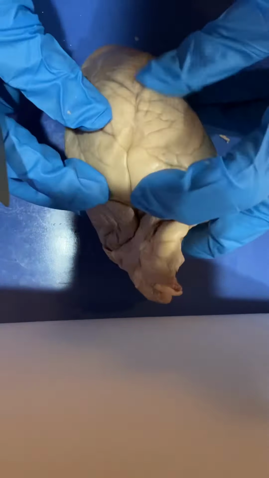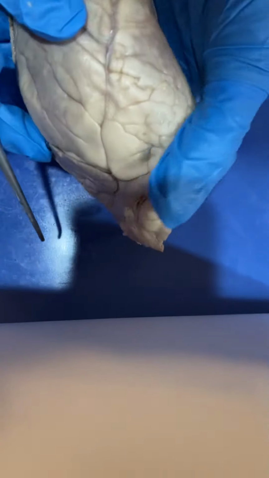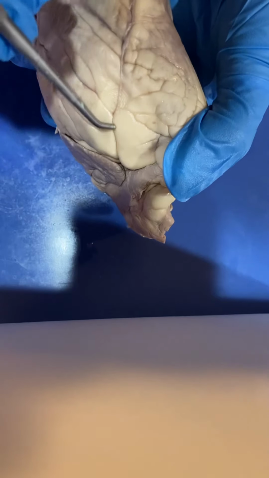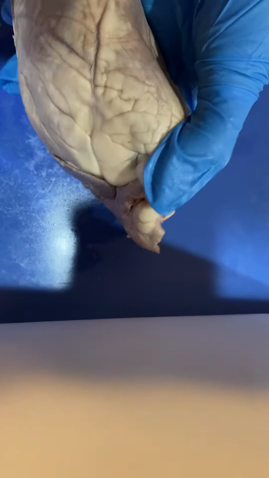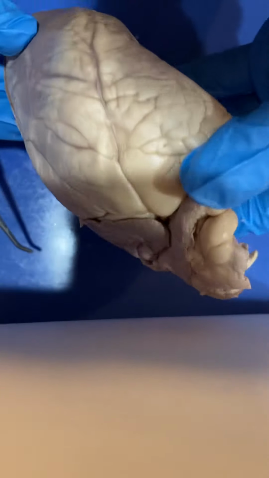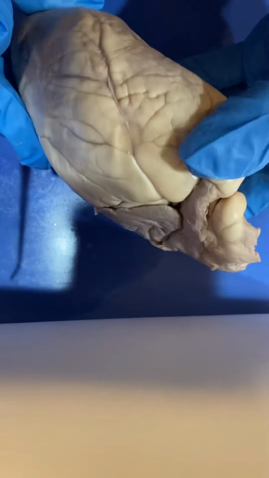So the first thing that you're going to notice are some external features of the sheep heart, and you're going to see the line that's going to be kind of running down the middle of the heart. You're going to notice it is sideways. That's because the heart is sideways in the body. It leans.